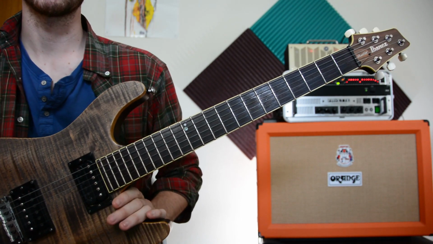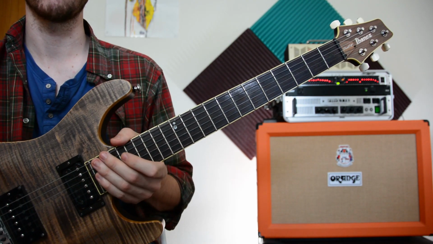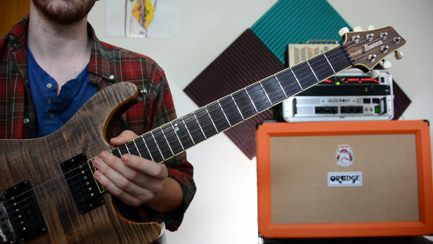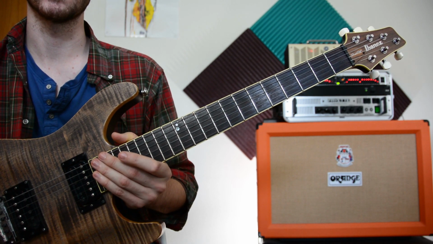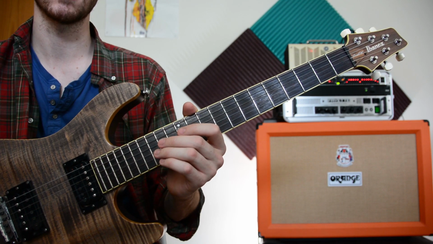Now I'm going to show you how to construct these diatonic triads vertically and horizontally on the fingerboard. If you have a vertical and a horizontal representation of how these chords and scales are organized, it's going to really free up the entire fingerboard for you in your composing and in your improvisation.